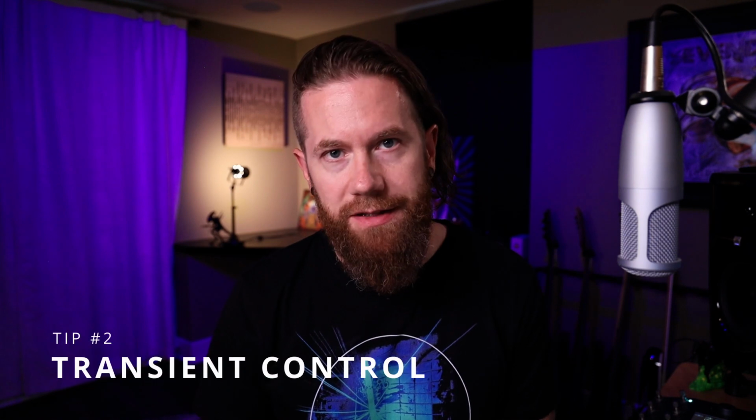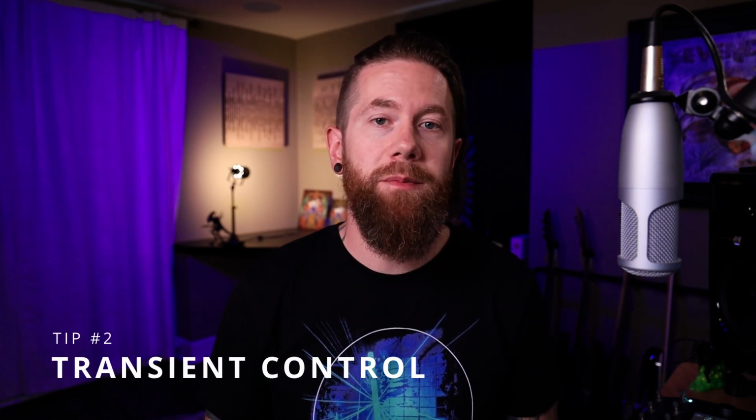All right, so continuing on with the tips, tip number 2 is transient control. Sometimes drum transients can be a bit too much and stick out pretty bad in a mix. There's a number of ways to solve this, like using different types of compression or limiting, but I personally prefer using a transient designer. Now let's take a look at a couple transient designers that I use pretty frequently in my mixes.